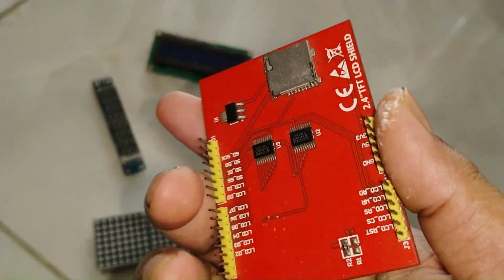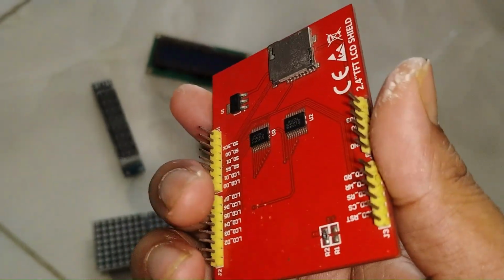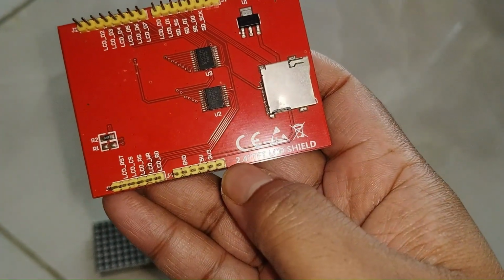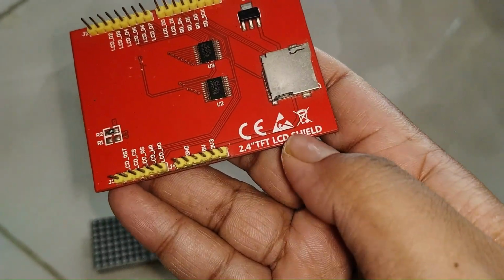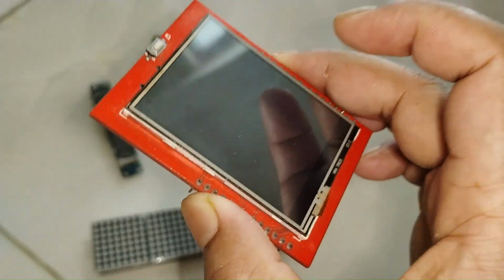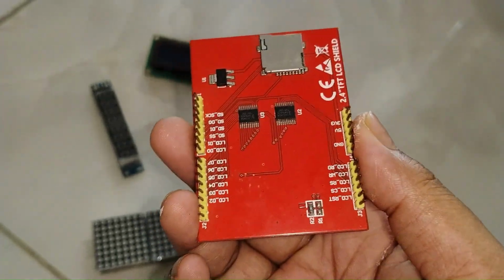Moving on, this is the TFT display. There are many types of TFT display, but this is the shield type display. You can see here it is a 2.4-inch TFT LCD shield. Basically, it is directly placed on your Arduino Uno or Arduino Mega board.